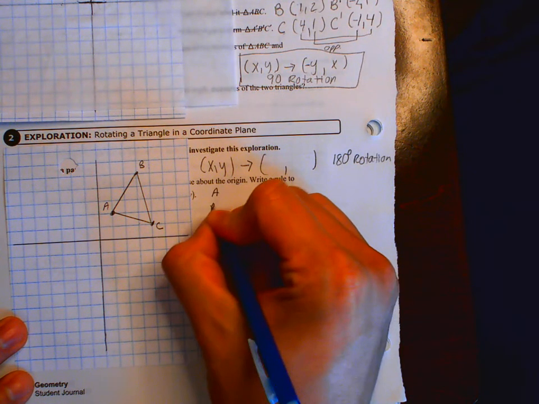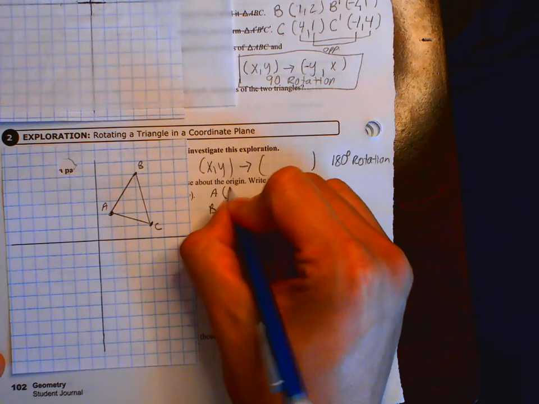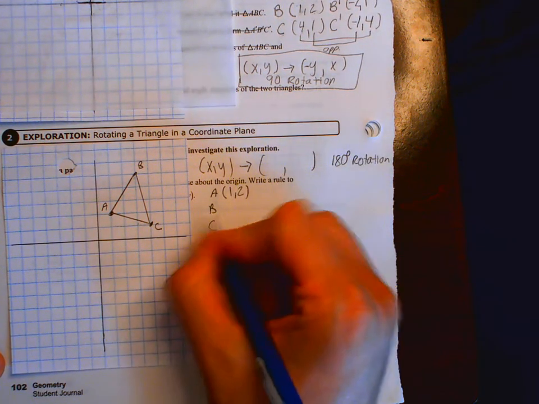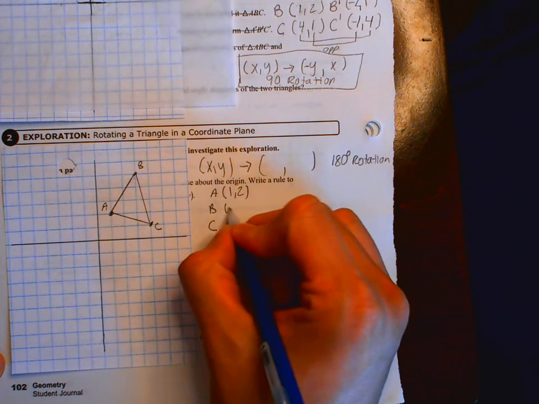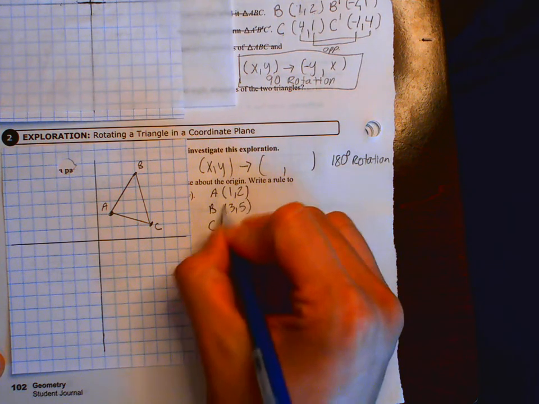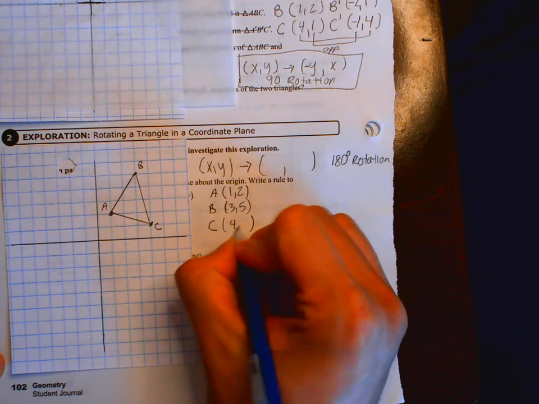The coordinate of A is 1, 2. The coordinate of B is 3, 1. And the coordinate of C is 4, positive 1.